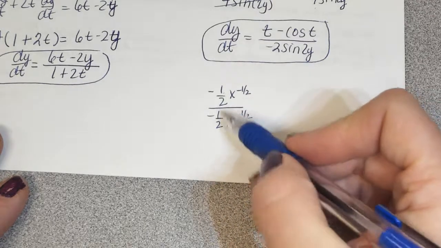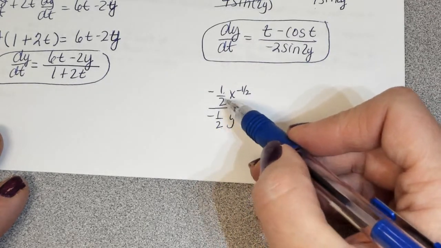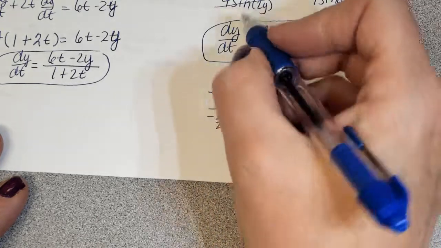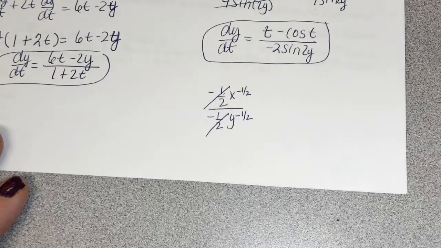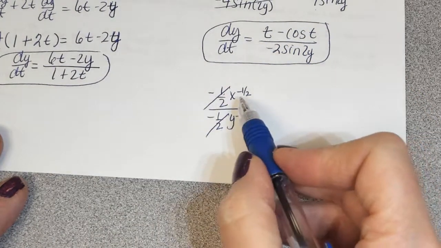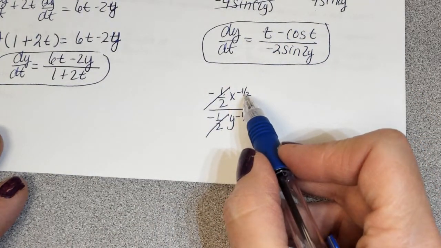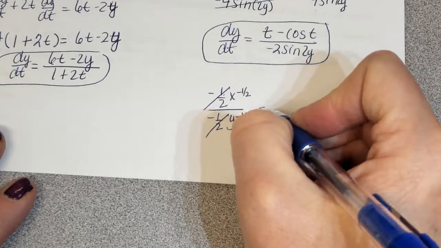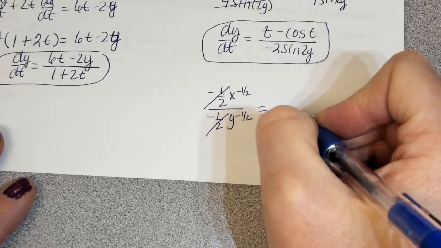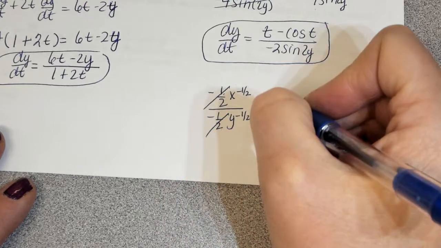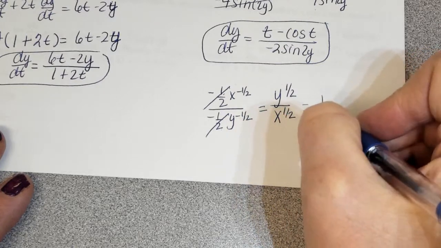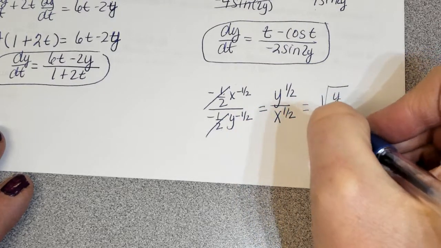I could cancel out these negative 1/2, right? These are just multipliers. They're factors. So negative 1/2 divided by negative 1/2 just cancels out to 1. What would you do now? How do I make a negative exponent a positive exponent? Switch it, right? So my x to the negative 1/2 comes down to the bottom. My y to the negative 1/2 comes up to the top. Can you see why this would be our answer then for that?